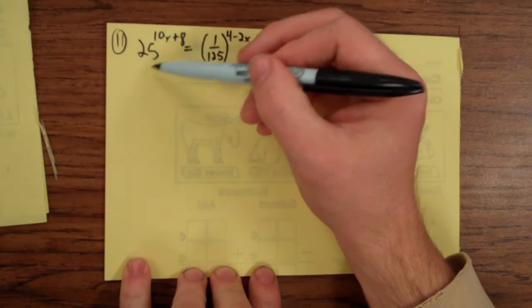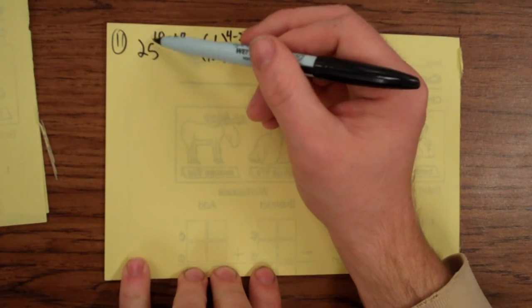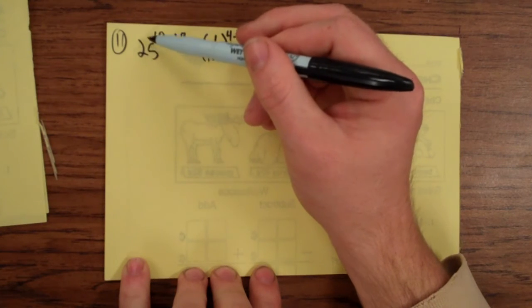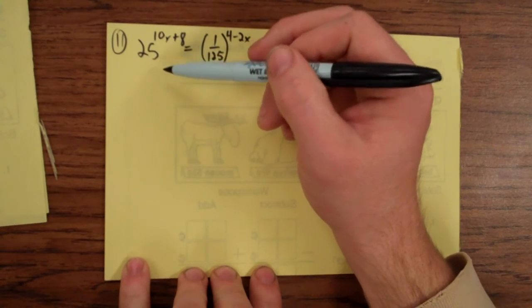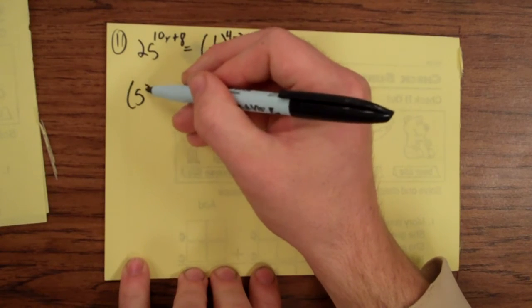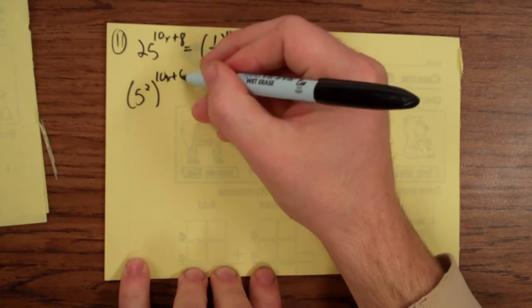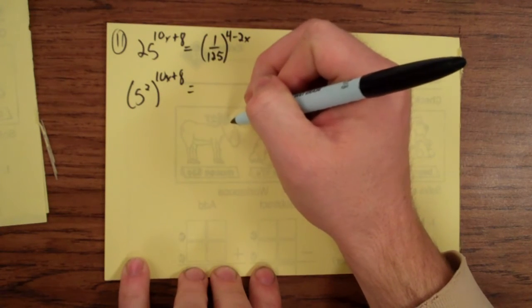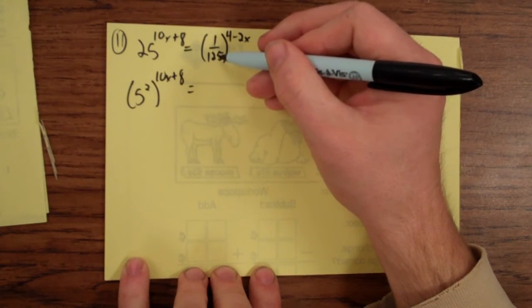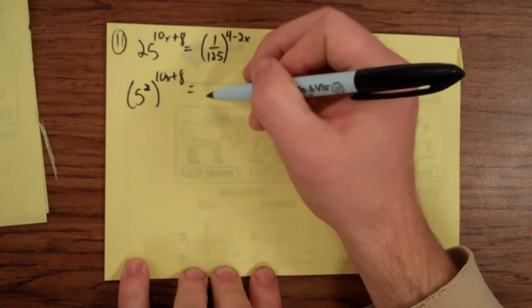First, it's probably easiest to look at this one. Let's think about the base that we're going to use to get 25. Well, let's think of the number we're going to raise to a power to get 25. The thing that jumps to my head is it's a perfect square, so 5 squared is 25. And that's still raised to the 10x plus 8. Okay, let's think about 125. Does it have somehow a relationship to 5 to a power?